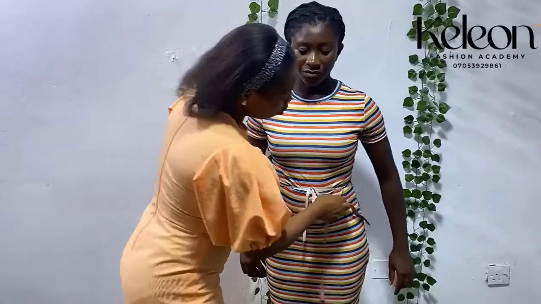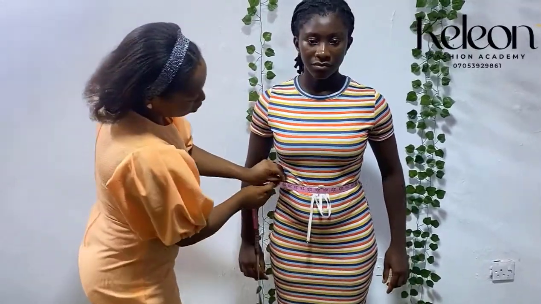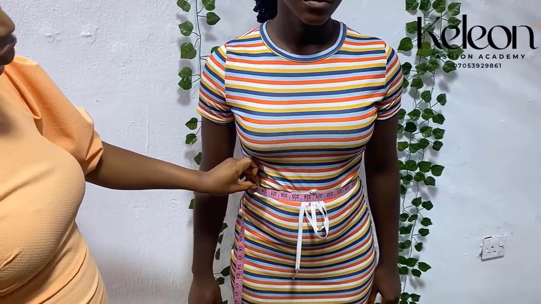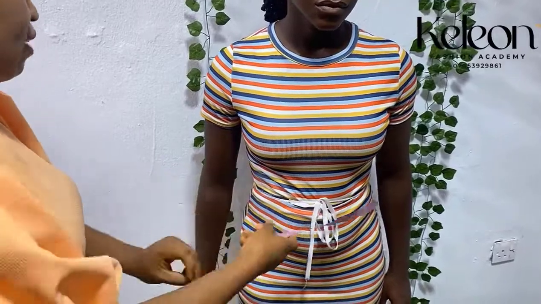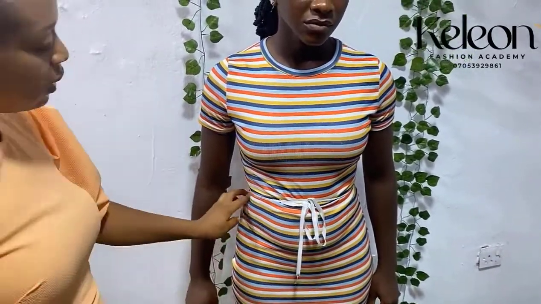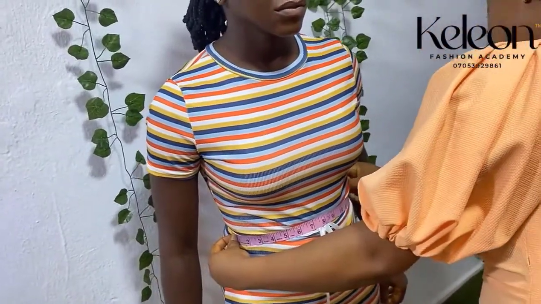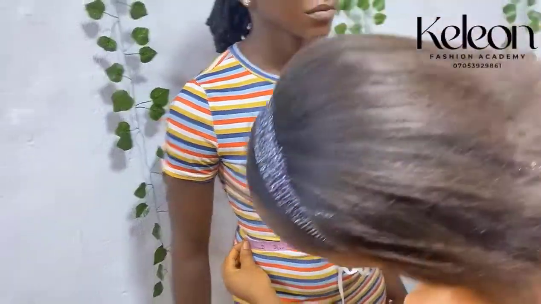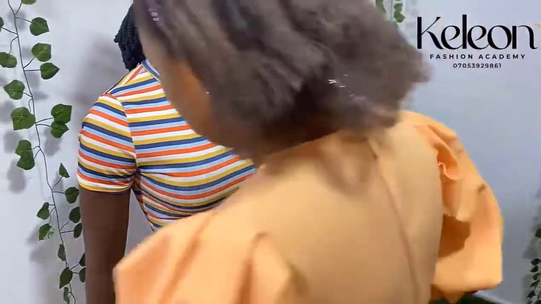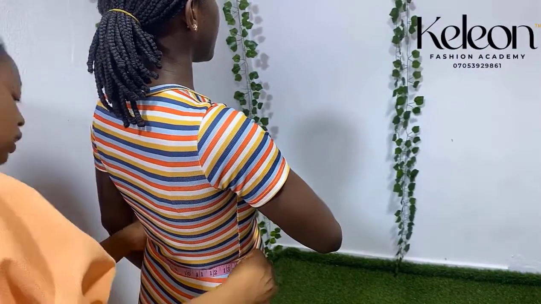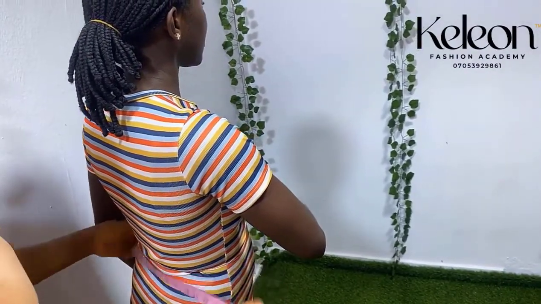Now, having said that, we'll proceed to the waist. So our waist is giving us 28 inches, 0.5. That is 28.5 inches. That is what we have here. So if I follow the same method and measure from this side seam to this other side seam, I'm getting 14.5 here. And for the back, I am getting 14. So I got 14 for the back, and for the front I got 14.5, which is giving us 28.5.